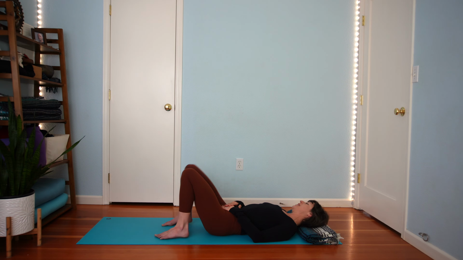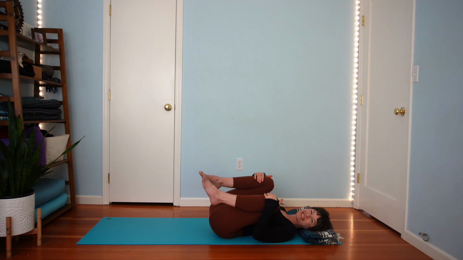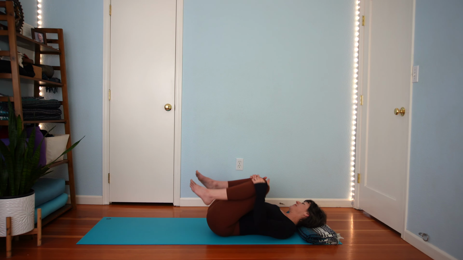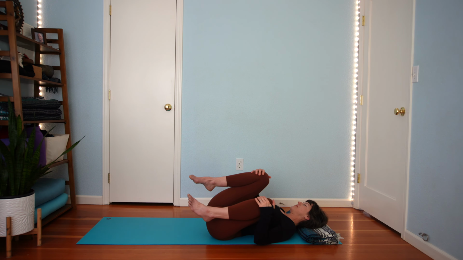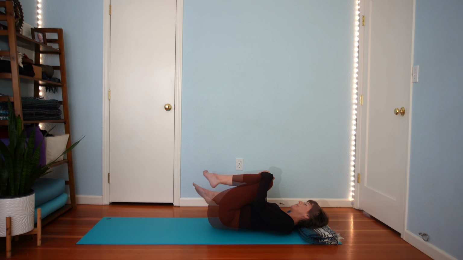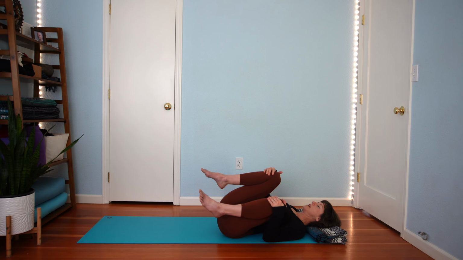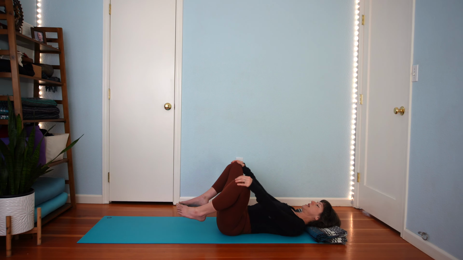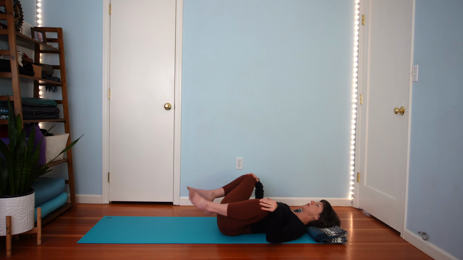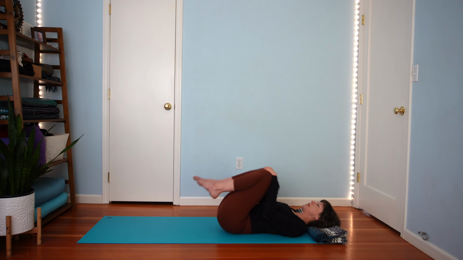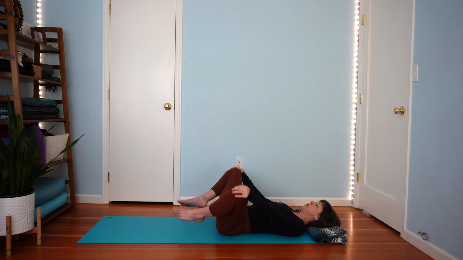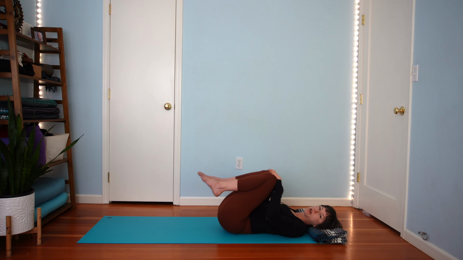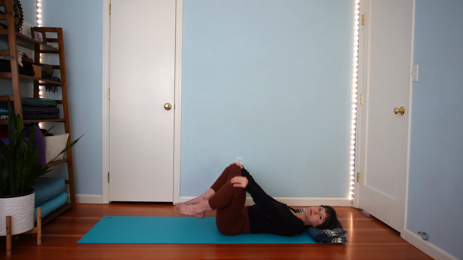You may open your eyes and hug your knees into your chest. Rock from side to side. Come to center, please. Take your hands to your kneecaps. Press your knees away from your chest. Take your knees wide. Draw your knees into your chest and together, and then let's keep going. Press knees away, take them wide, draw them in and together. We're going to keep circling like this.